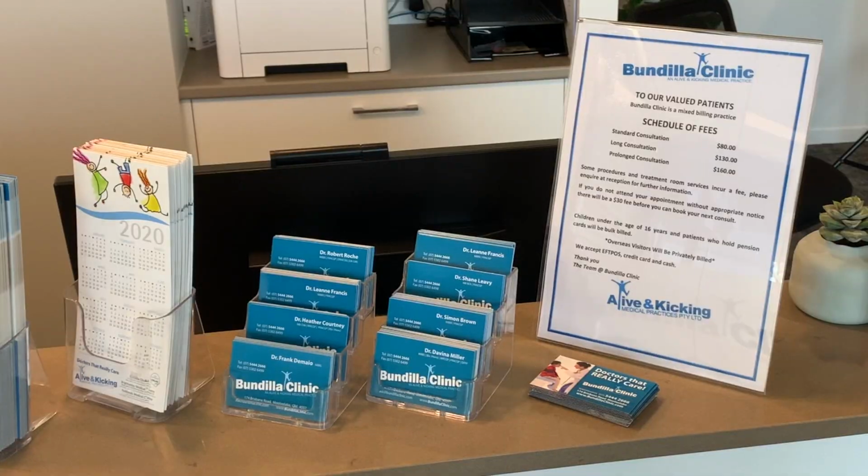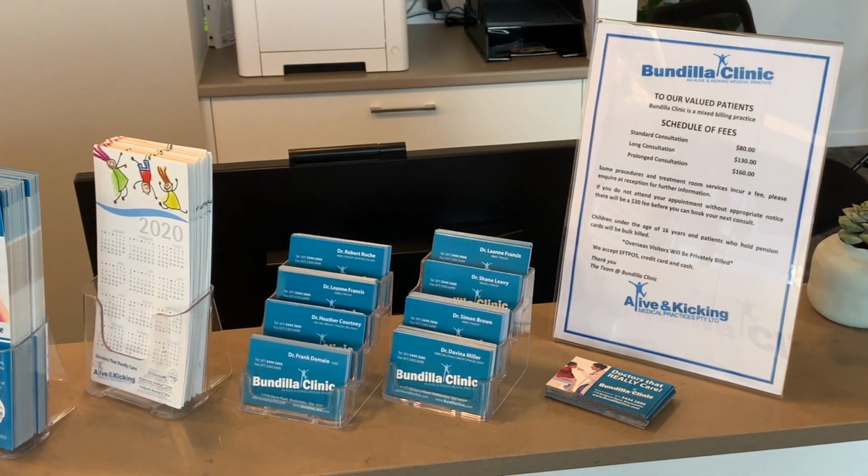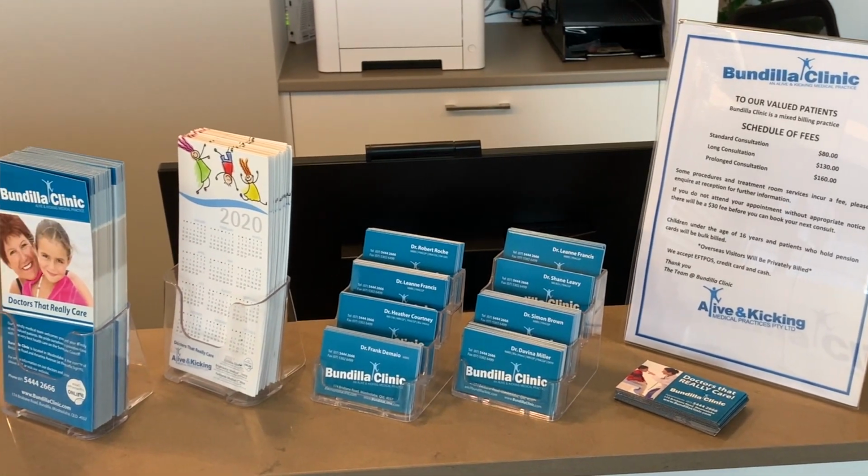Our schedule of fees information and fees policy are also located at reception. The GP discusses the costs with the patient for any procedures we charge for. We have a financial consent form that the patient signs to confirm they have been advised of this information.